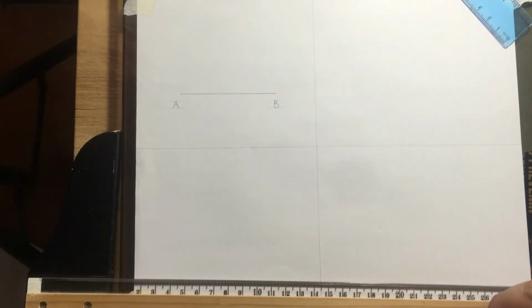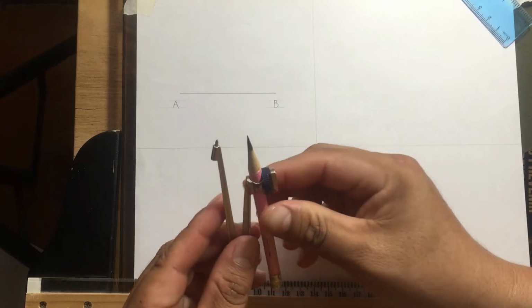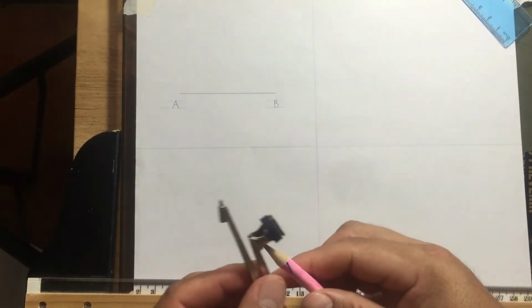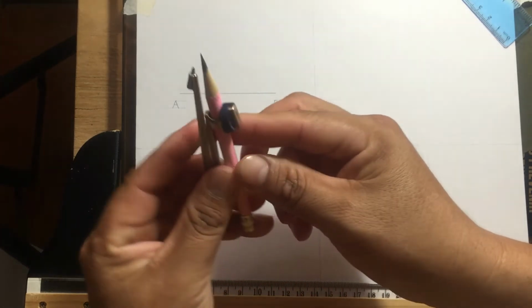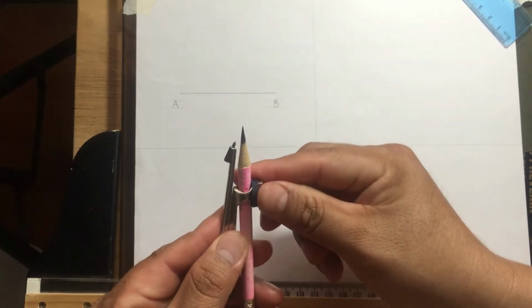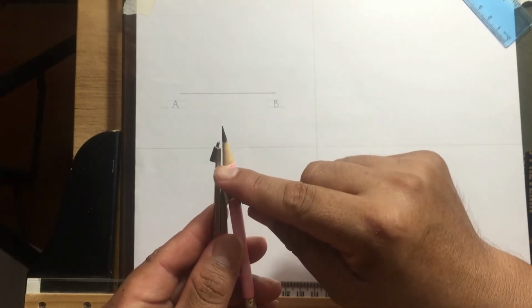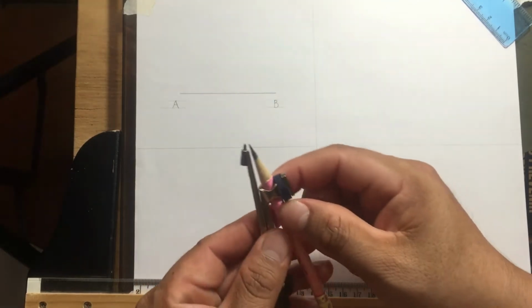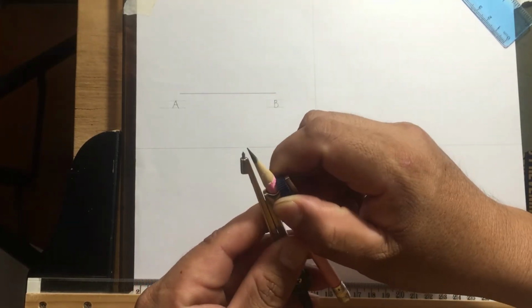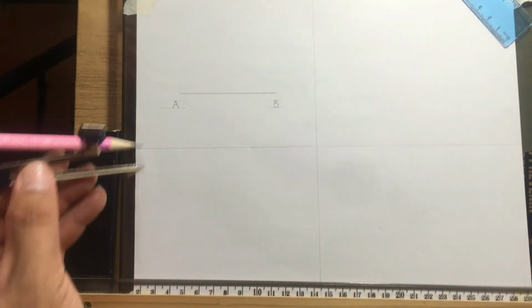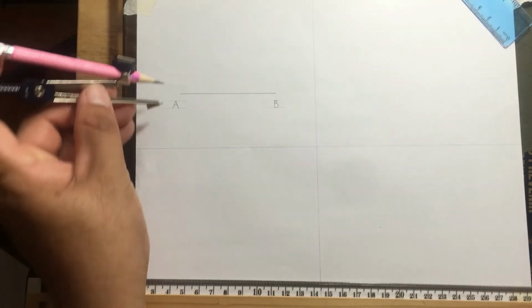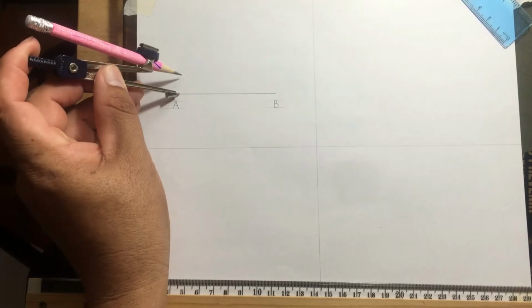Use my compass. When you use your compass, you always ensure that when you want to set your pencil, it's properly or well sharpened. You don't put the tip of your pencil to be greater than the tip of the compass, so you always ensure that they are the same length. Okay, we align, and then we tighten and ensure it's fixed. Then I want to consider the endpoints A and then endpoint B. Okay, set your compass at A.